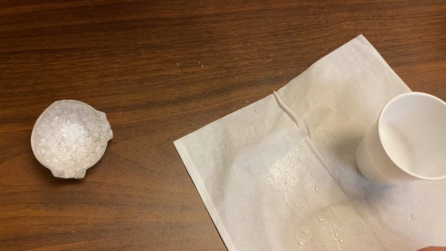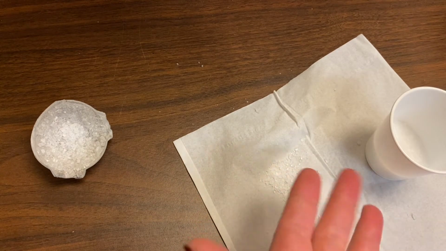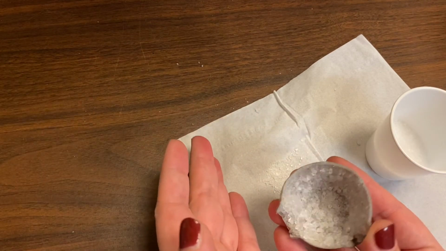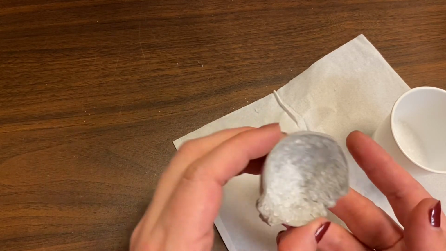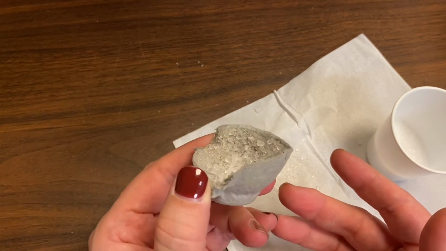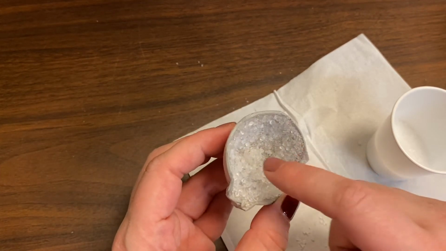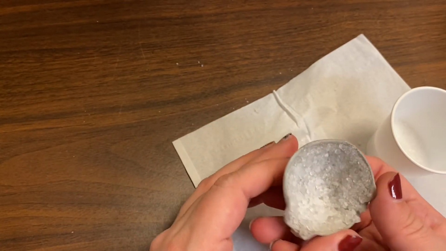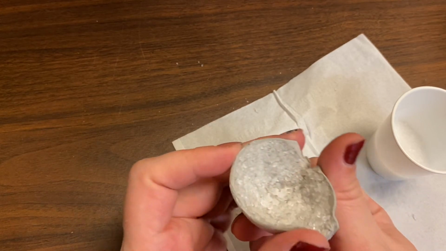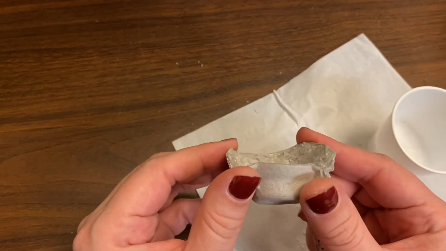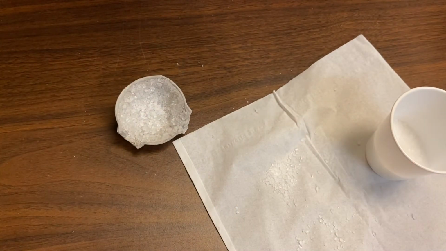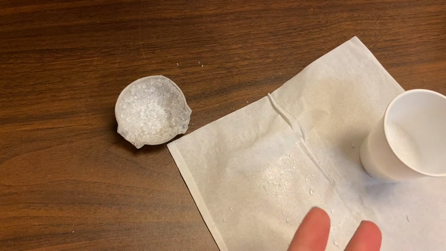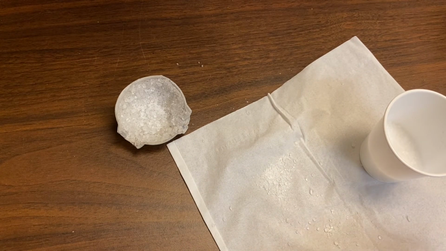Once it is dry, I'd say give it a good half hour. Once it is dry, you're going to dump out the extra salt from the inside and you will have your fake geode. But you can see the crystals inside, right? Most of this at the bottom is probably going to come out once it's dry, but you can still see the crystals inside the rock, and that is your fake geode. Just remember to dump the extra salt out after it dries, or else you're going to tip it over one day and have salt everywhere.